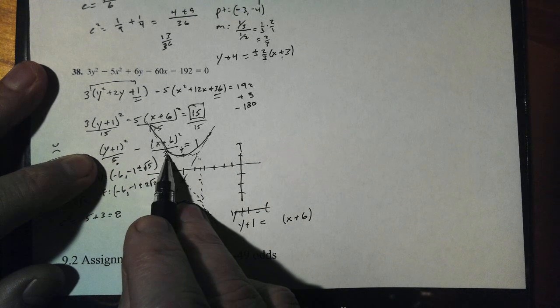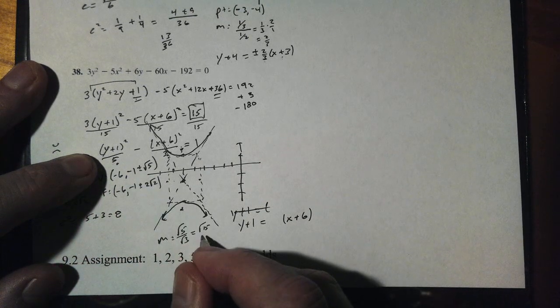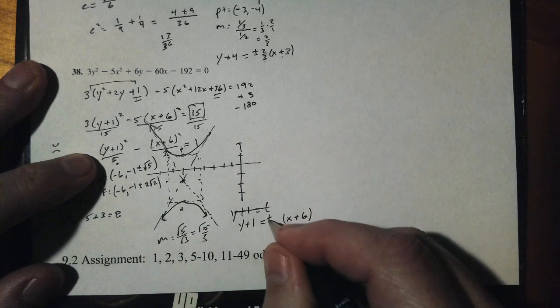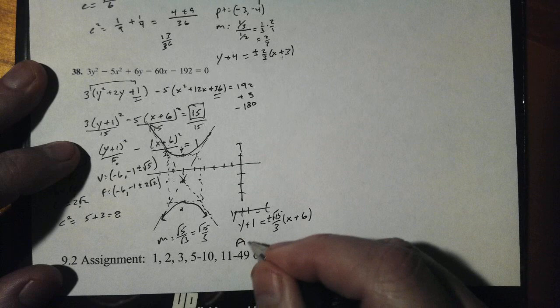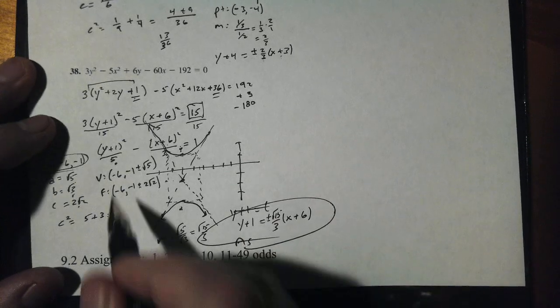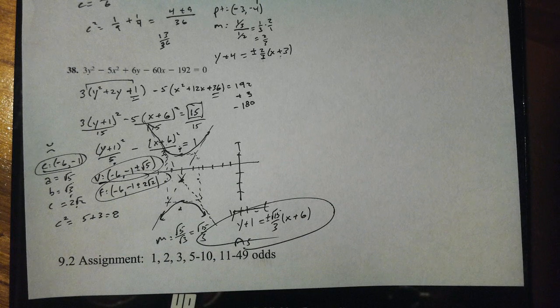My run is square root of 3. That is square root of 15 on 3. Plus or minus square root of 15 on 3. There's our asymptotes, vertices, foci, center, and we got it. There's a lot going on there, admittedly.